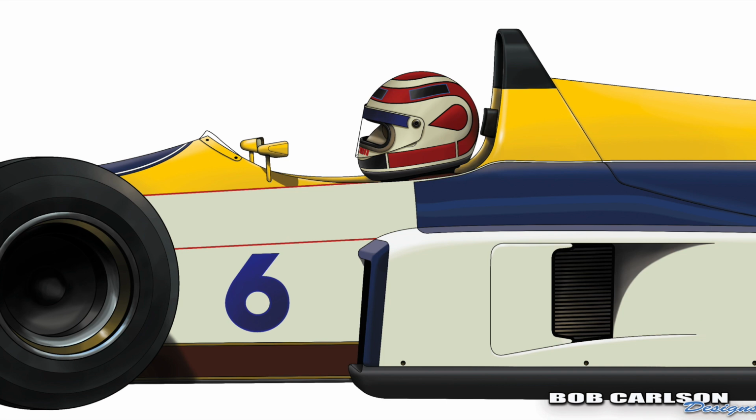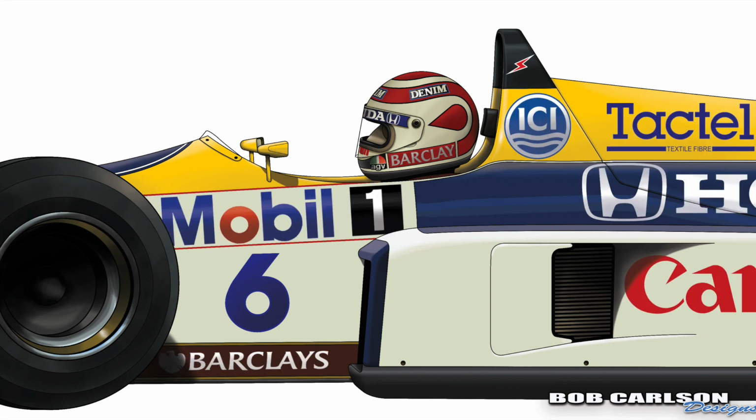All right. Okay, on the next layer, I'm going to drop in all of the logos on the car and on his helmet. For sake of this tutorial, I went ahead and put these on one layer just to bring these in. Okay, and that really legitimizes your drawing that this is Nelson's F1 car.